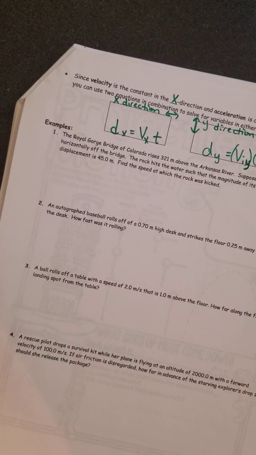The Royal Gorge Bridge of Colorado rises 321 meters above the Arkansas River. Now, suppose you kick a little rock horizontally off the bridge. The rock hits the water such that the magnitude of its horizontal displacement is 45 meters away from the bridge. Find the speed at which the rock was kicked.